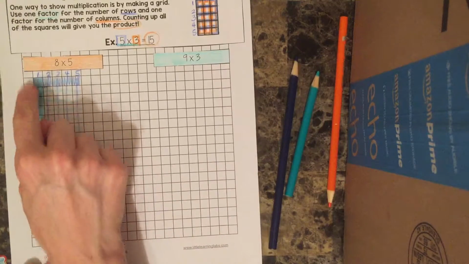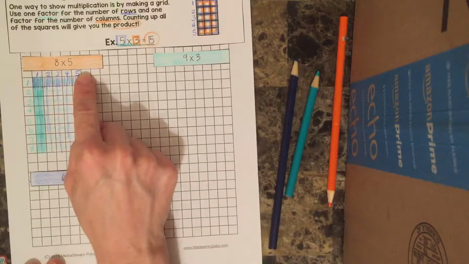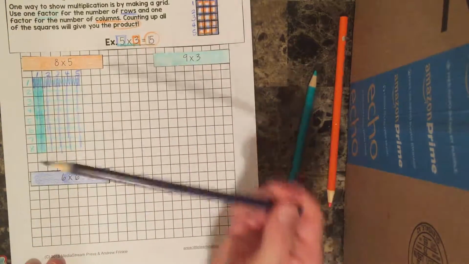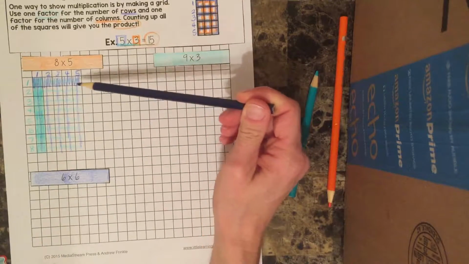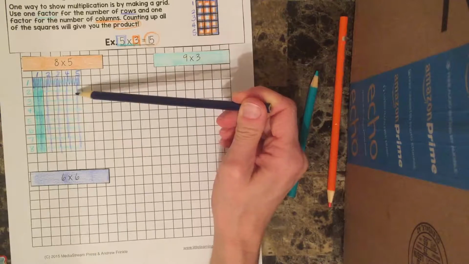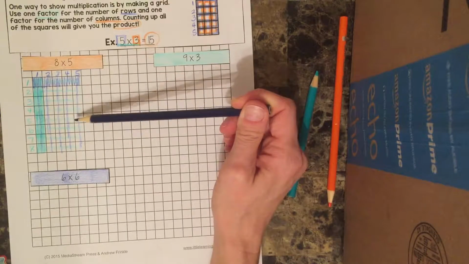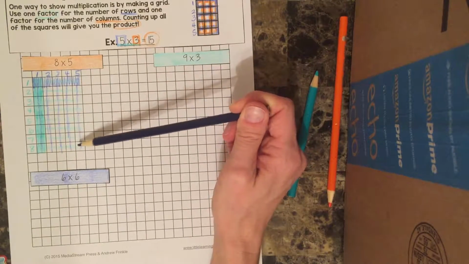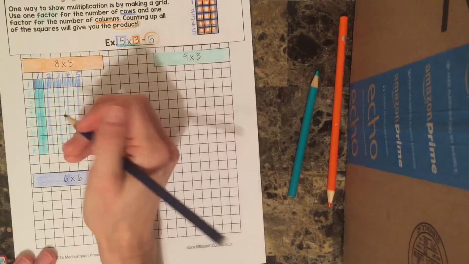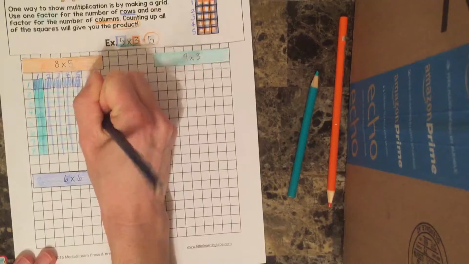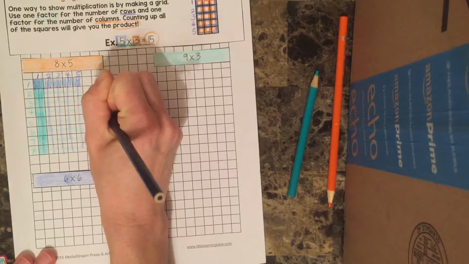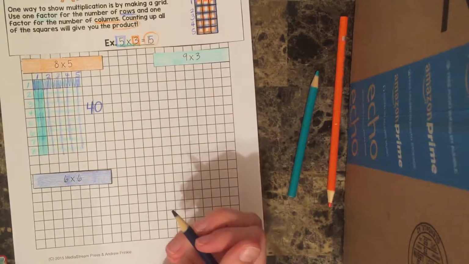So here we've got 8 rows, 5 columns, and let's count up how many we have all together. Remember, these are rows of 5, so I can count 5, 10, 15, 20, 25, 30, 35, 40. Great. I think I'll write that here. 40. So 8 times 5 equals 40.